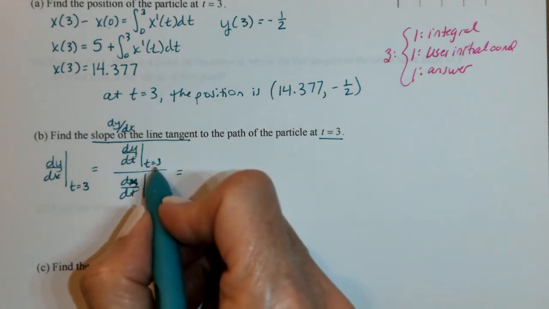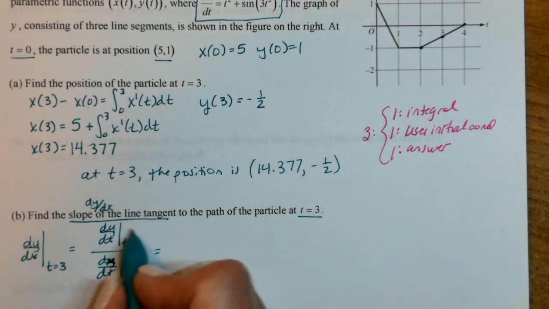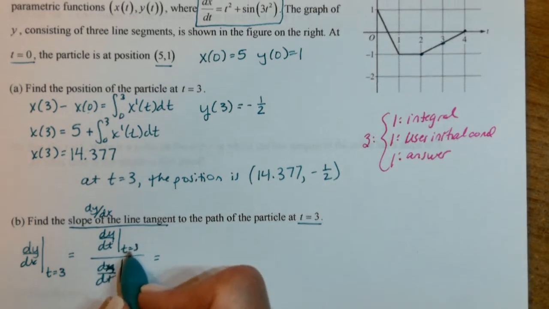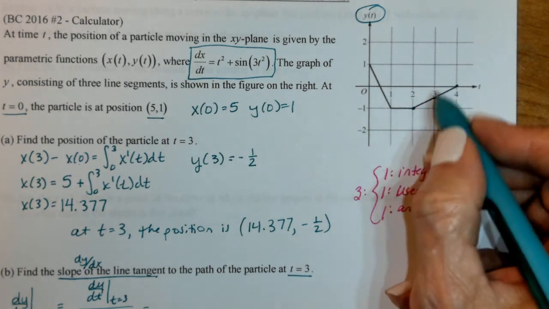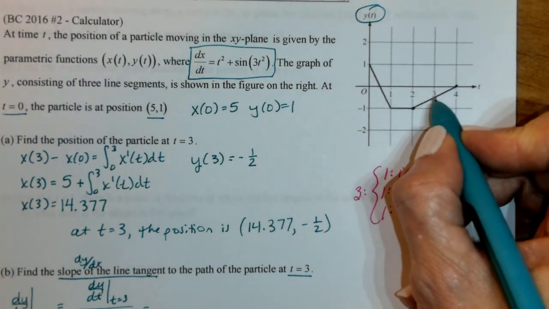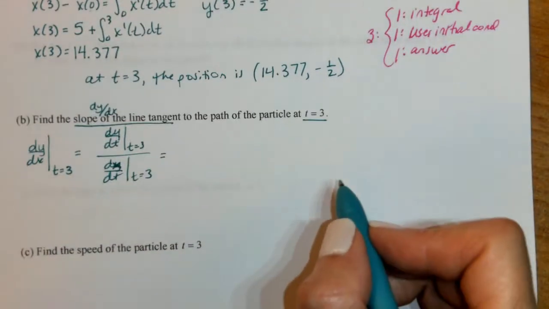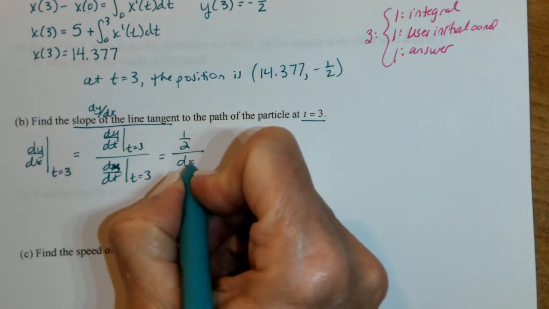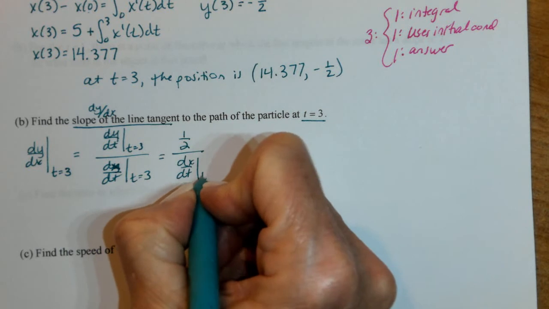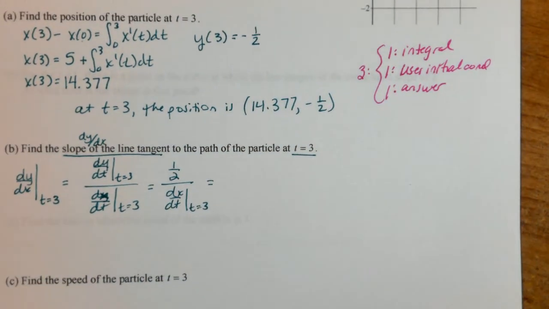And dy/dt at time 3 is the slope of y at time 3. I'm saying it that way because we're given this graph of y. So what is the slope of y at time 3? Well, the slope is up 1 over 2, so it's positive 1/2. dx/dt at time 3 I can get using my calculator, so I'm just going to write it like that.